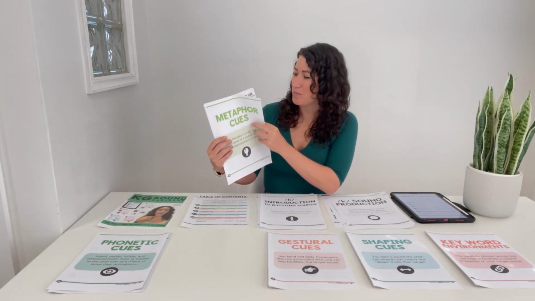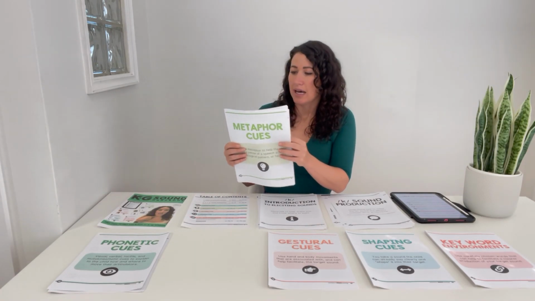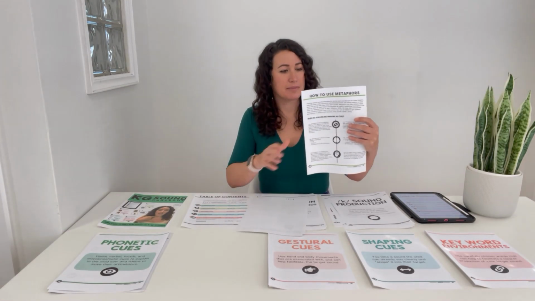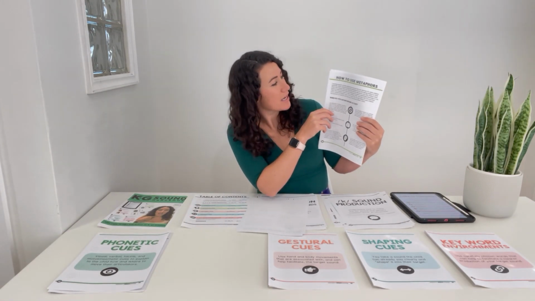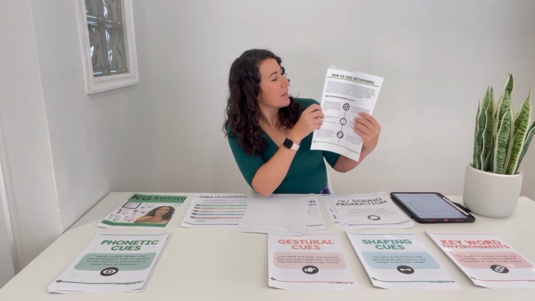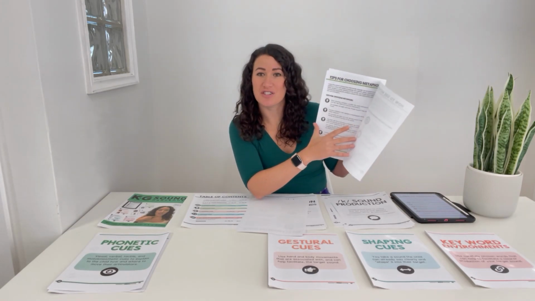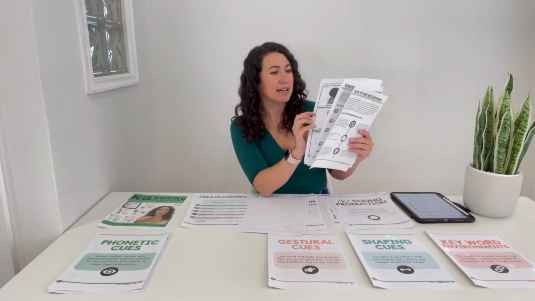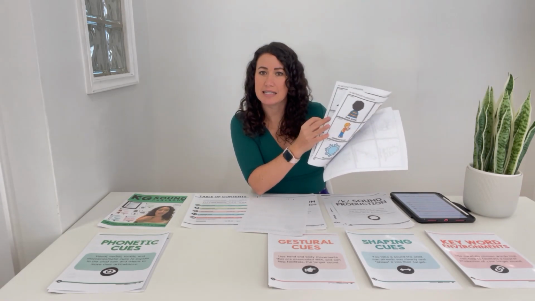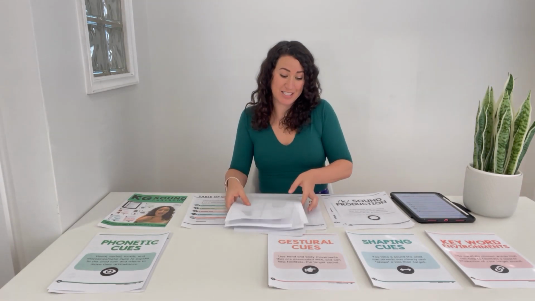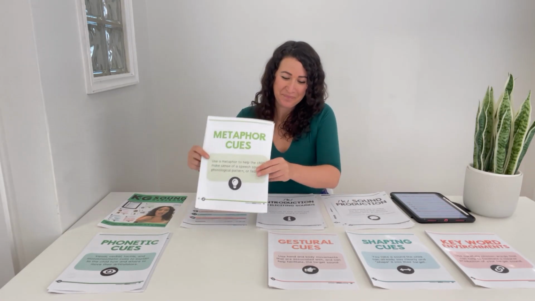And just to help orient and guide you as well, we have how we teach metaphors, or how you use them, and then some tips for using or choosing them. And you're going to love that we've included color cards here for you so that you can use them as cues with your student.